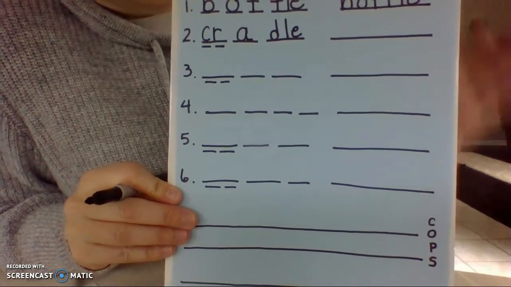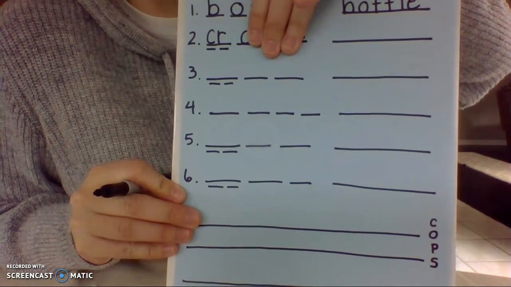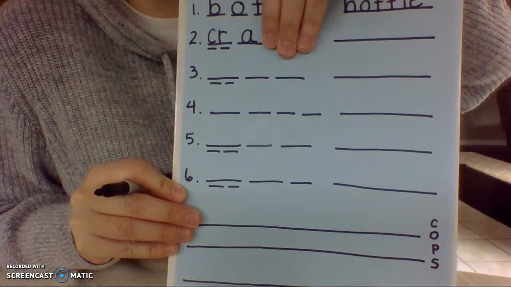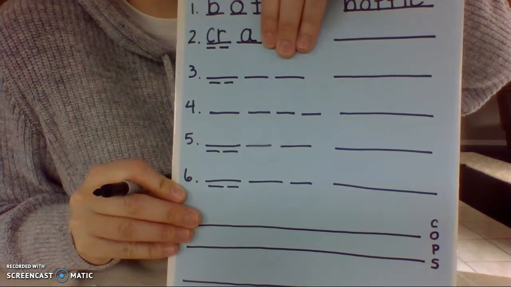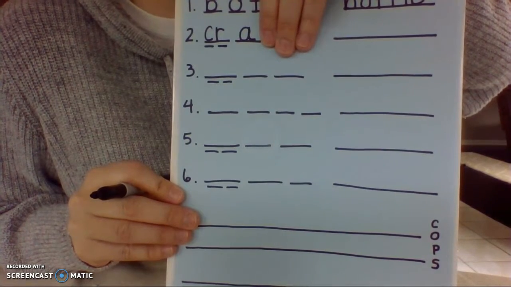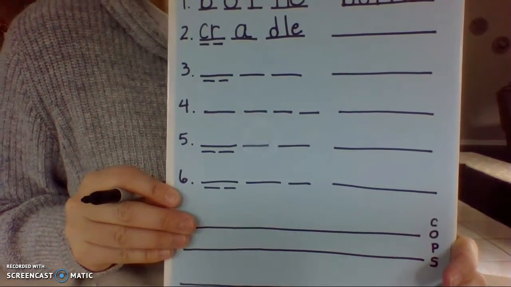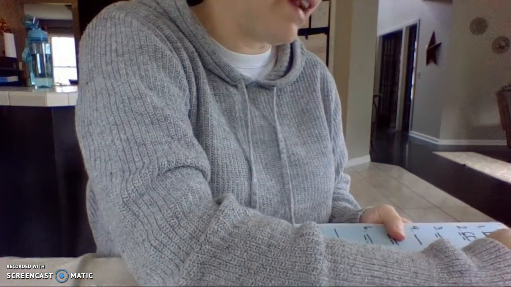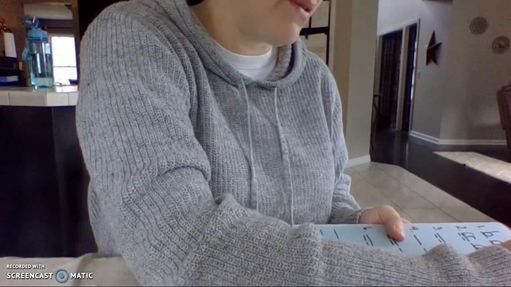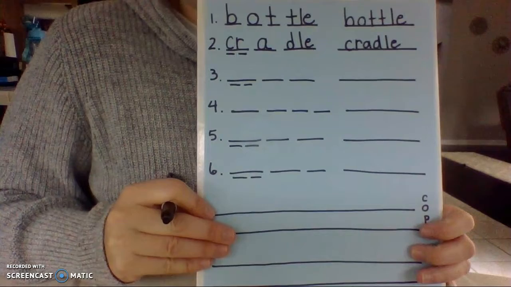And remember, when we take that consonant L-E off, we have an open vowel sound. There's nothing closing in that vowel. There's no consonant left there. And that's why our vowel makes the long sound. So we have cray, dull. And let's write that now correctly one more time on the line right next to it. You can write it on the paper if you have one out in front of you too. Cradle. Good job.